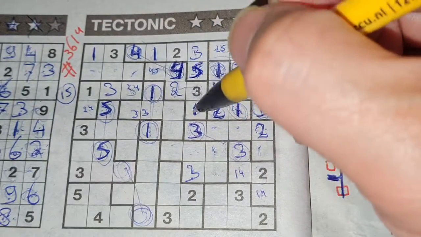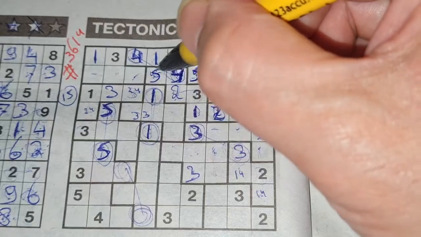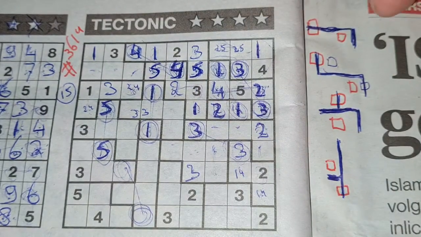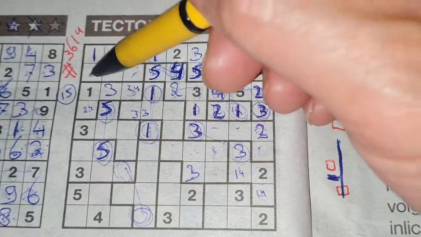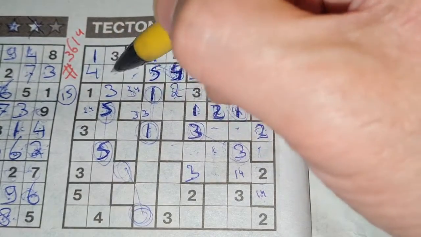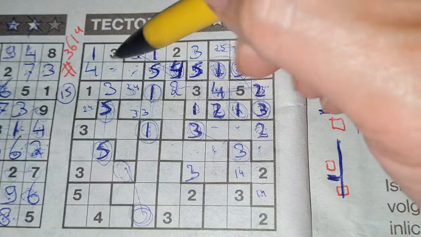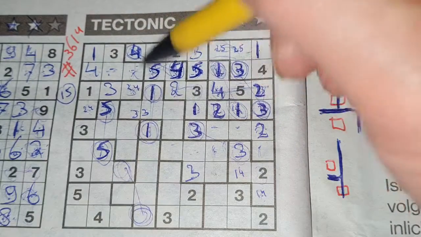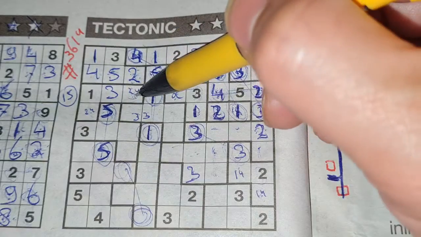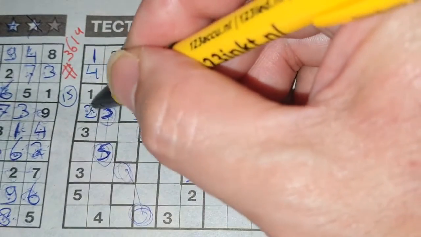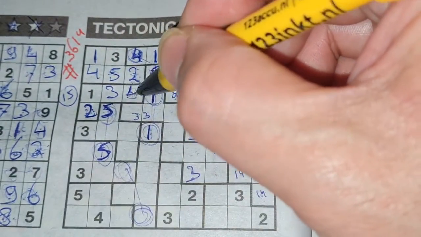1 box left in this W area shape for the number 5. Okay. 4, 4. These two boxes can be 4, so 1 box left for the 4 should be there. 2 numbers left in this area for the numbers 2 and 5. We see here 5, no 5 there. 5 should be here, and the 2 goes there. Now we have a 2 there, so this box can't be 2 anymore. That box should be a 2. This box should be a 4.